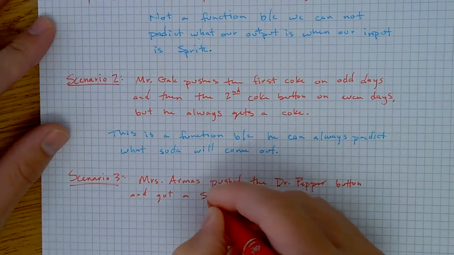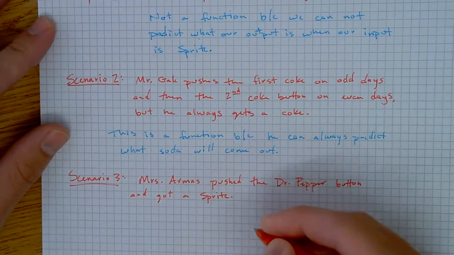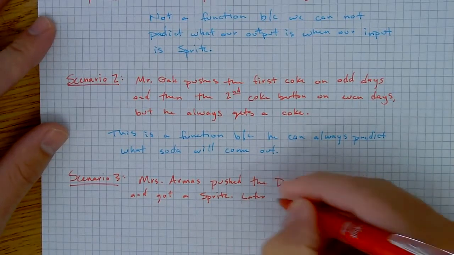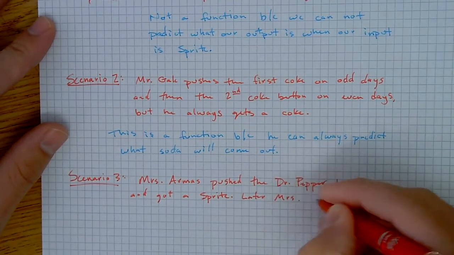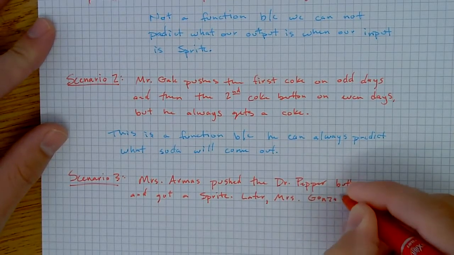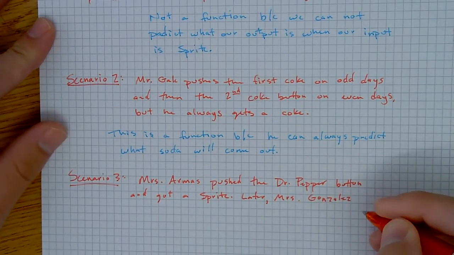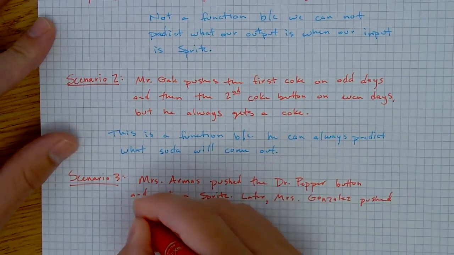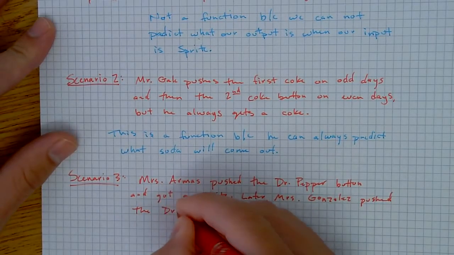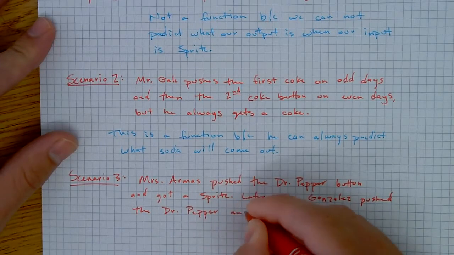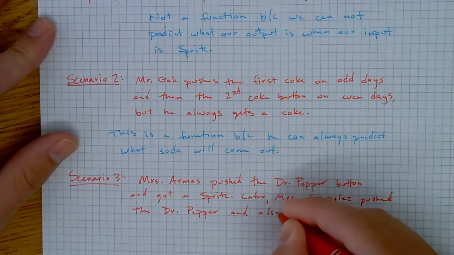And got a Sprite. Later in the day, Mrs. Gonzalez came by. Pushed the Dr. Pepper button again. And she also got a Sprite.